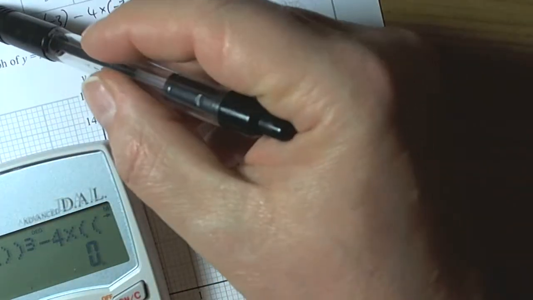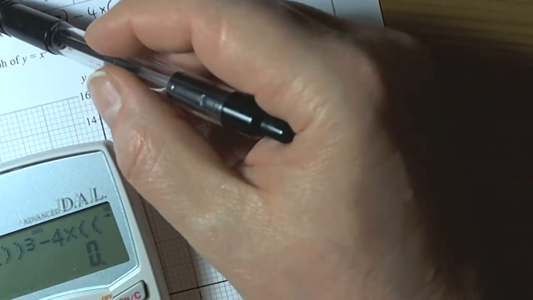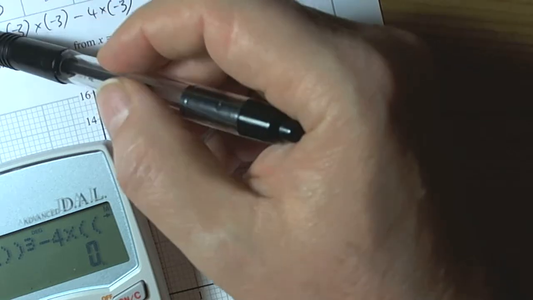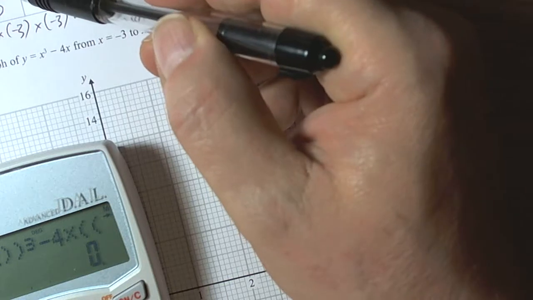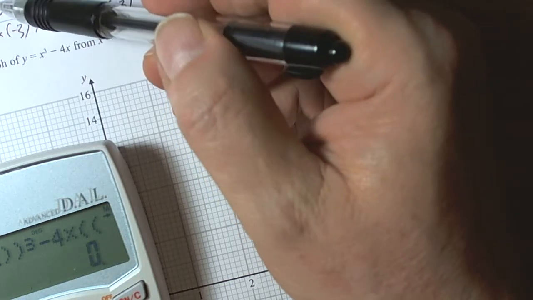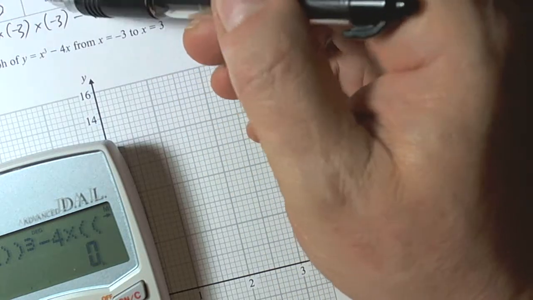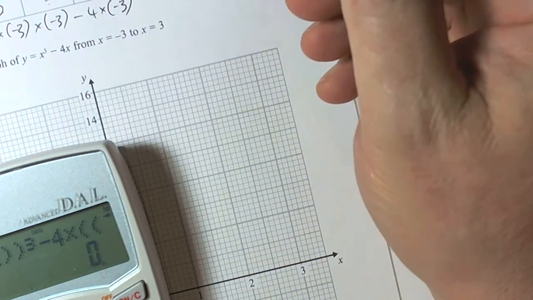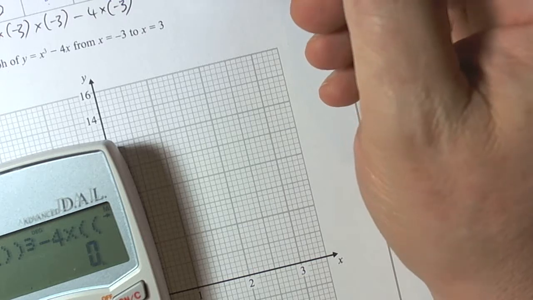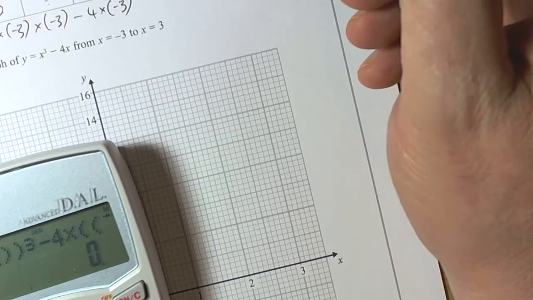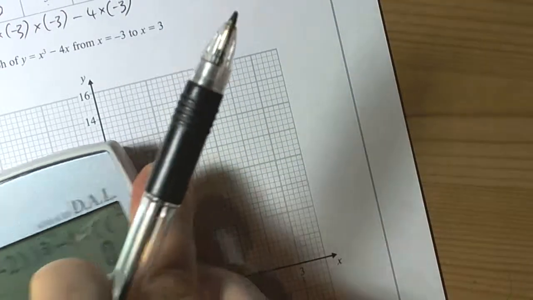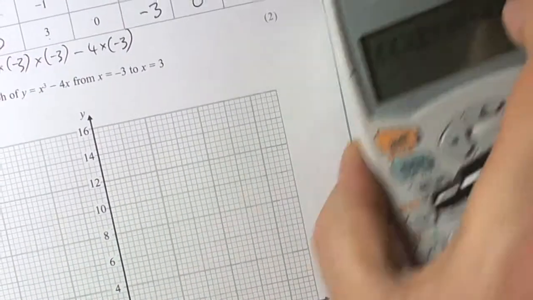So just have a quick check. -3 cubed is -27, we've then got to add on +12, so that gives me that. -2 cubed is -8, then we've got to add on 8, which is 0, and that was already given to us. 0 take away 0, 1 take away 4 is -3, and 8 take away 8 is 0. So yeah, those coordinates look okay.